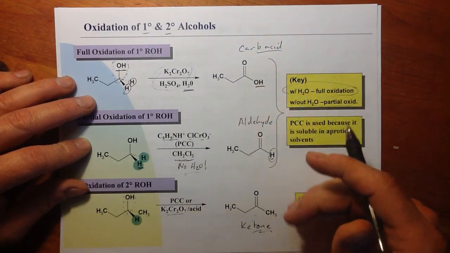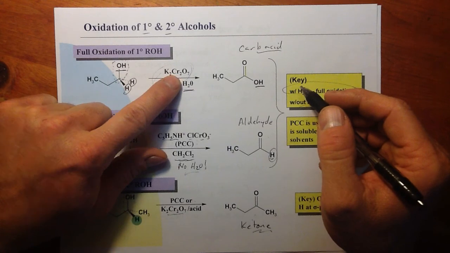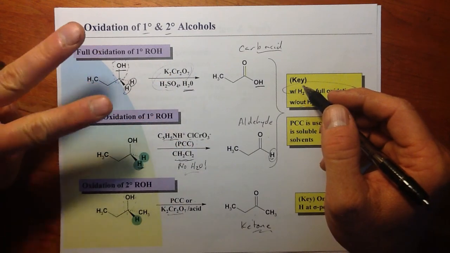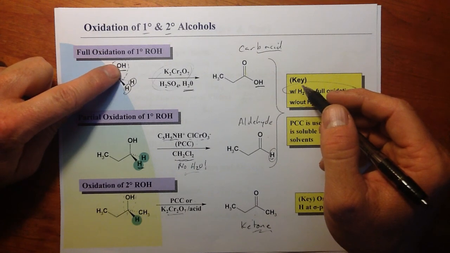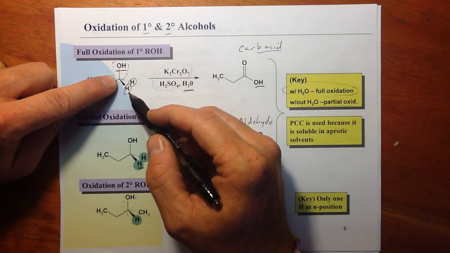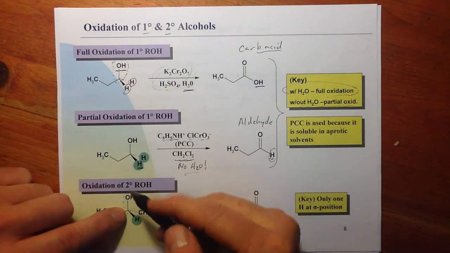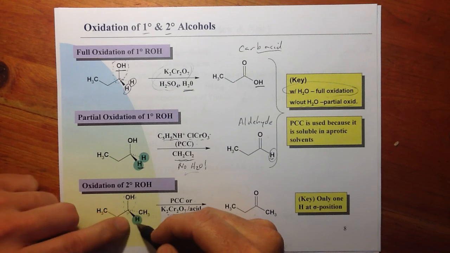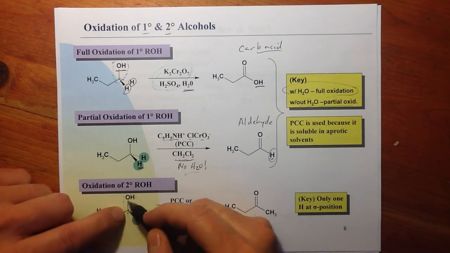Something I didn't cover through all these reactions is that to have oxidation using potassium dichromate or PCC, you must have two things within your alcohol. You must have an OH group, and off of the carbon, the alpha carbon, a hydrogen. Of course, we have that here. We have an H off the carbon, the alpha carbon. That's the one connected to the OH. We have to have both, the H connected to this carbon and the OH connected to this alpha carbon.